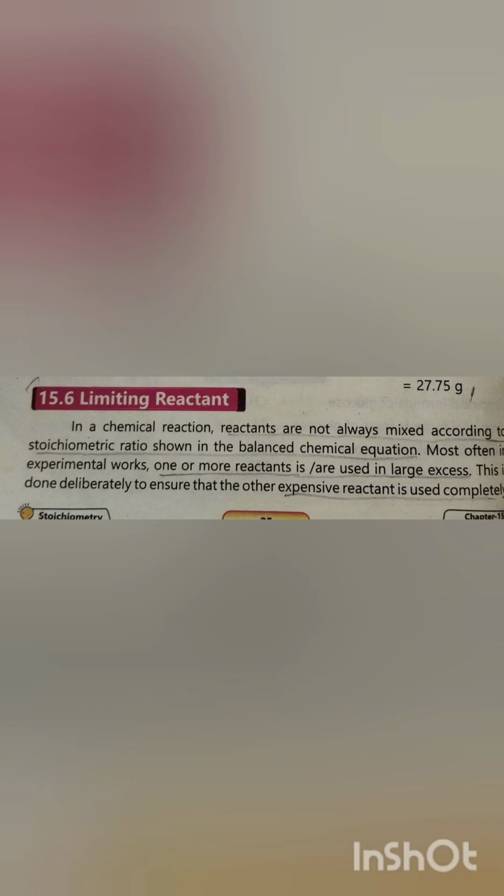Here comes our second topic, which is limiting reactant. First of all, we will see the reality of chemical reactions. In a perfect theoretical world, reactants are mixed exactly according to the stoichiometric ratio shown in a balanced chemical equation. However, in the real world, in laboratory experiments and industrial processes, this is rarely the case. Most often, one or more reactants are deliberately used in large excess. Why use an excess?